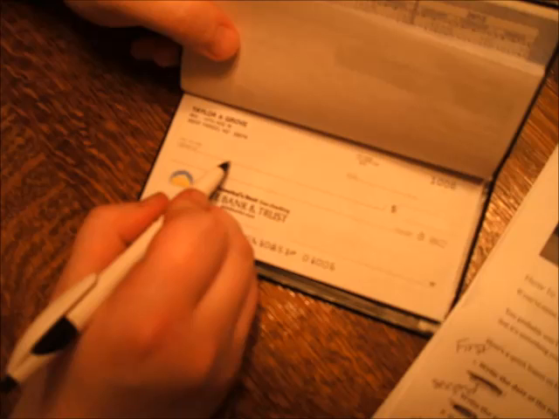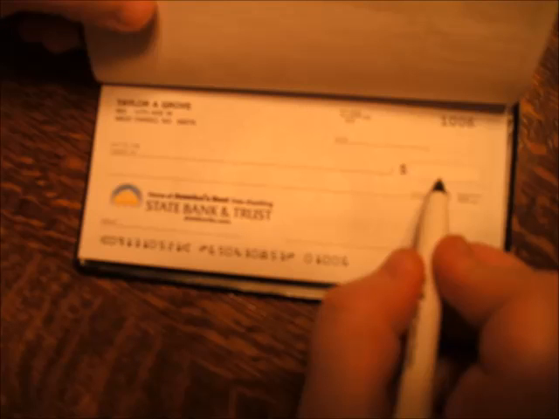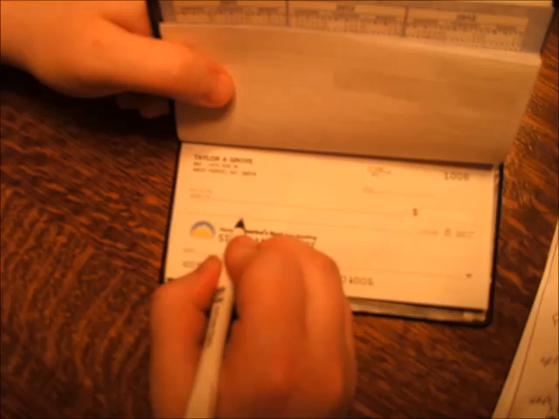Next, write the amount you are paying in numbers in the space that begins with a dollar sign. Then, write that amount in words on the remaining line before the word dollars. Use a fraction for amounts less than $1. Draw a line to fill any space between the amount and the word dollars.